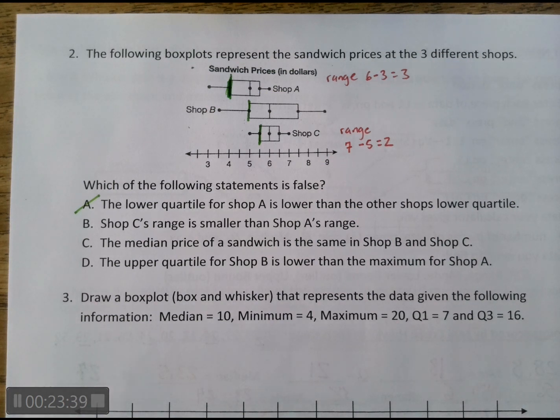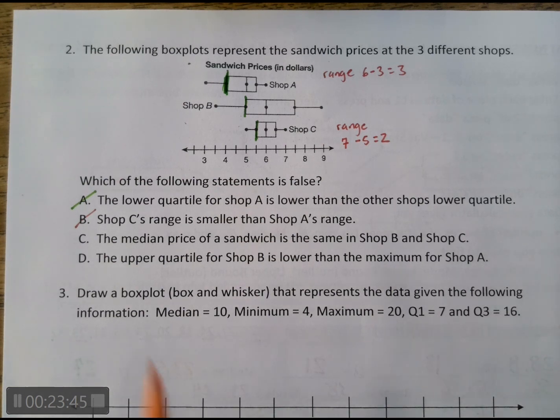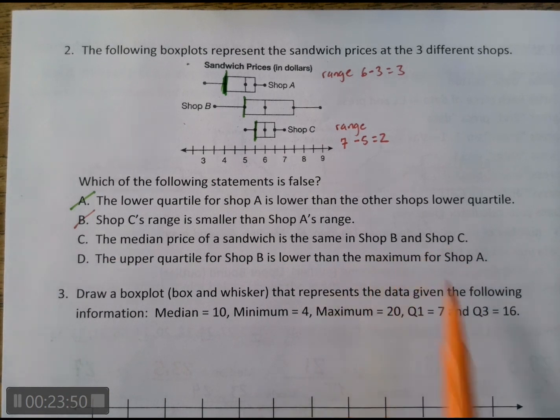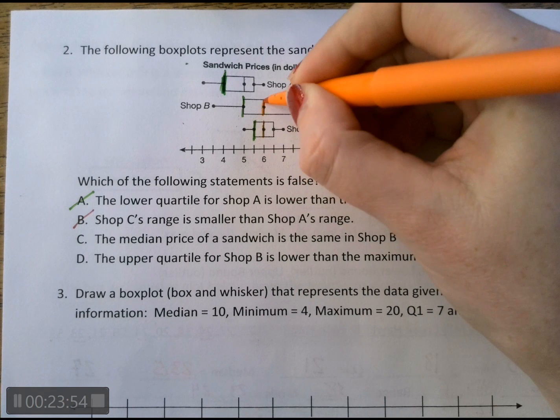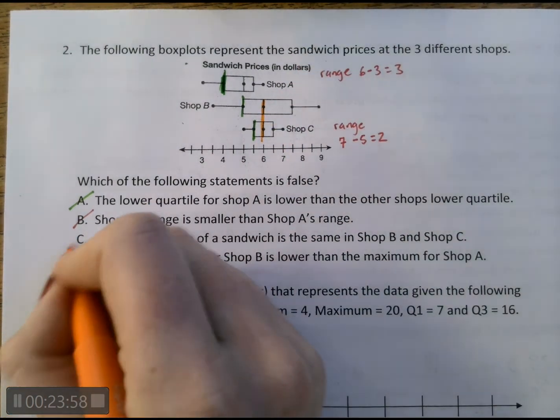So C's range is smaller than A's, so that's not it. Alright. The median price of a sandwich is the same in shop B and shop C. Well, the median is the line in the middle of your box, and those are exactly the same. They're both 6, so that's not it.